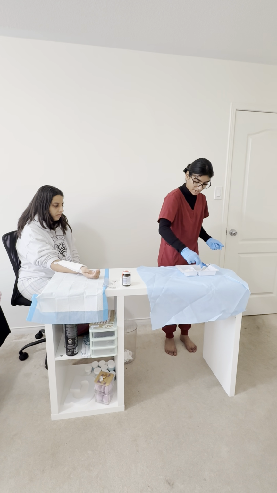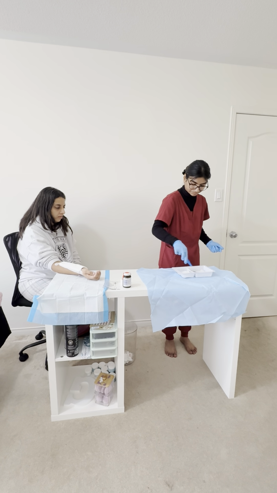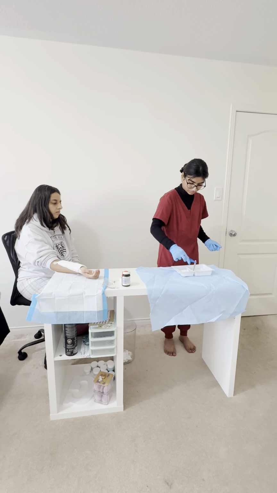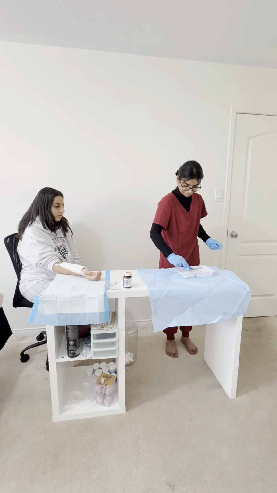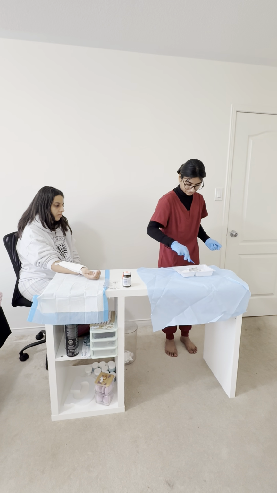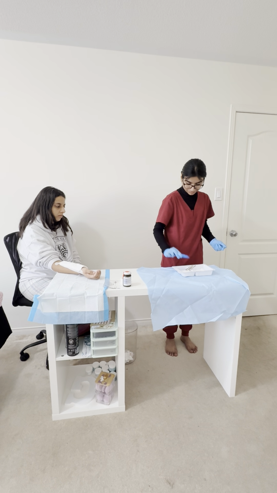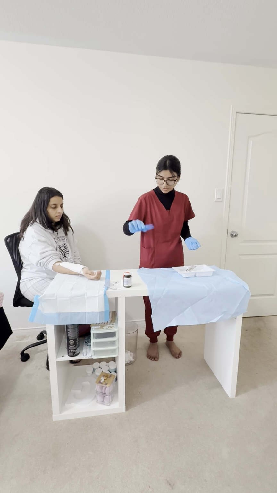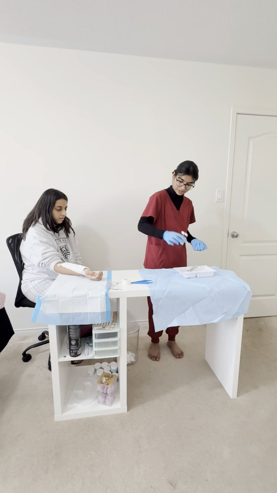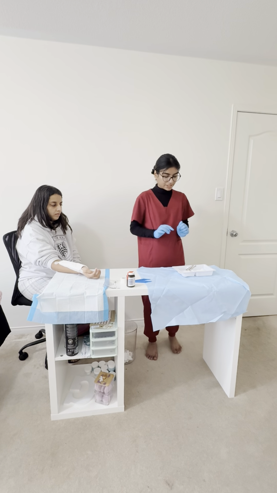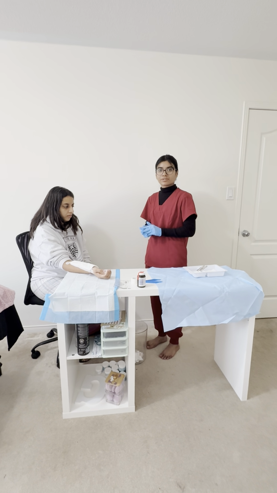Now I'm positioning my forceps accordingly. After this, I'm putting this forceps on the edge. Now I'm pouring this saline solution for cleaning purposes. Now my tray is all set, my supplies are ready to use. After this, I'm going to remove the dressing.